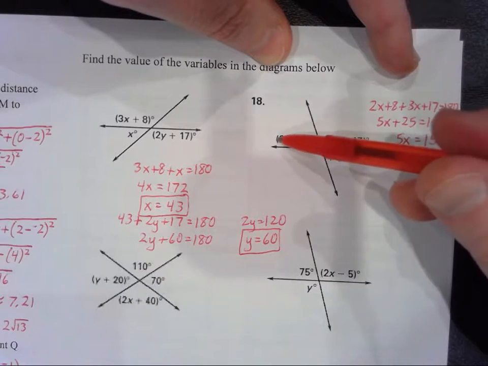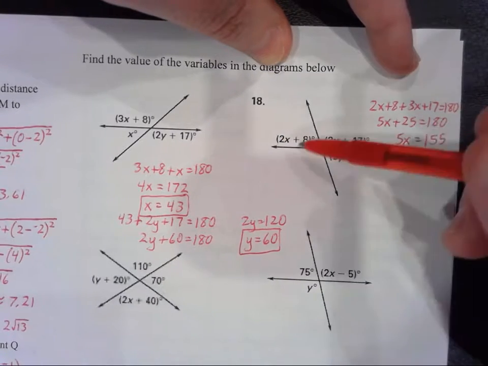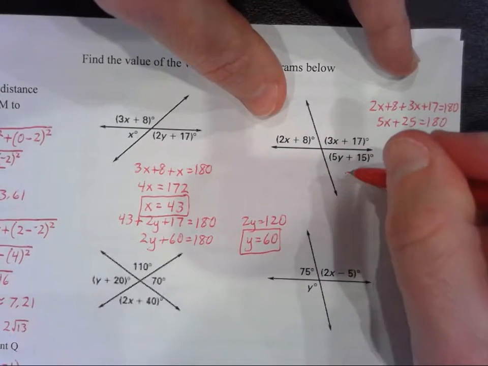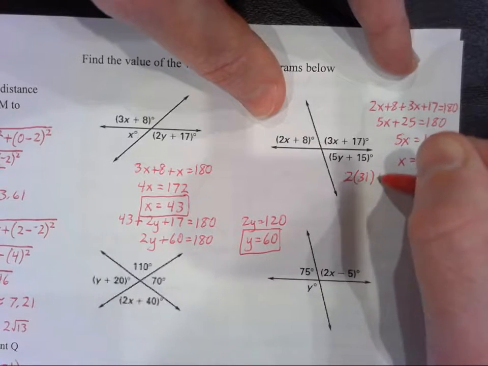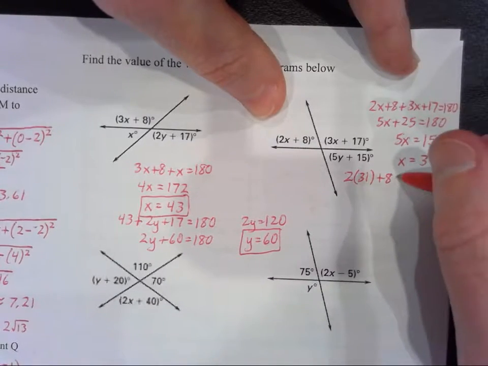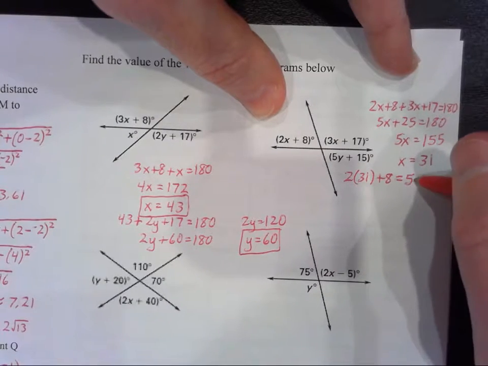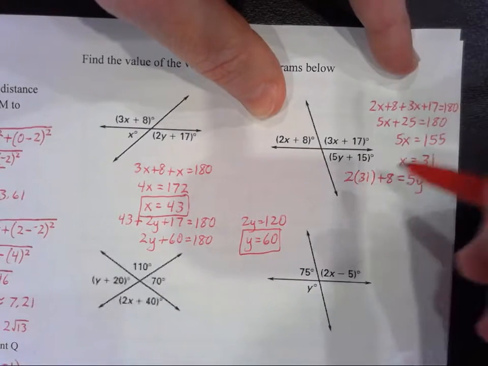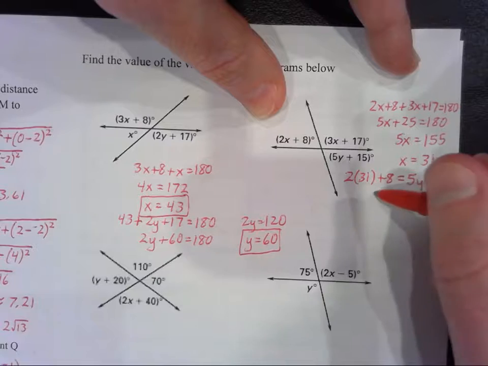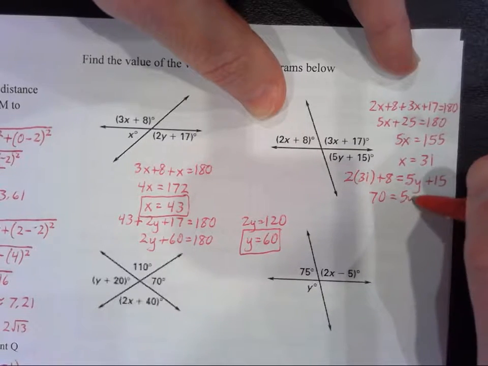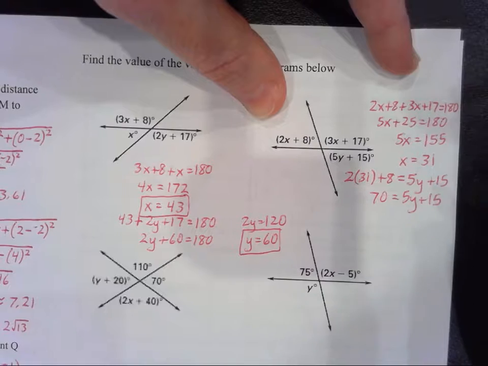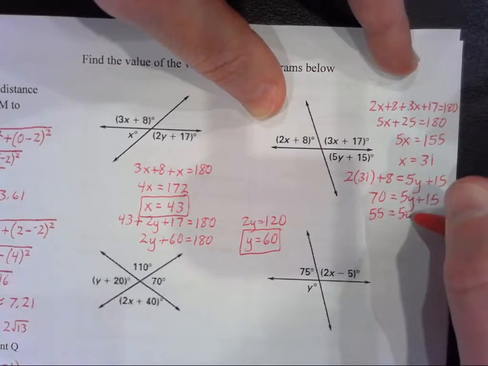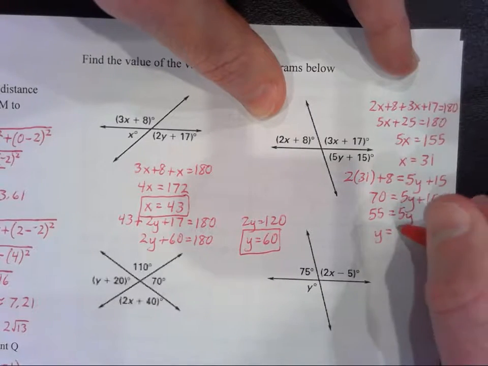So I'm going to take the 2 times 31 plus 8, and that needs to equal the 5y plus 15. 2 times 31 plus 8 is the value of the one angle, and that's the vertical angle with 5y plus 15, so they need to equal each other. 2 times 31 is 62, plus 8 is 70, equals the 5y plus 15. So I subtract 15 to get 55, divide by 5 to find that y equals 11.